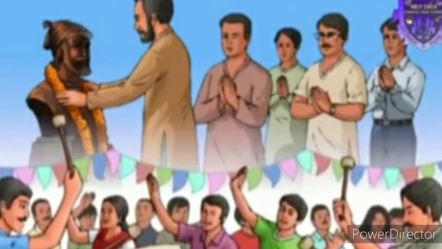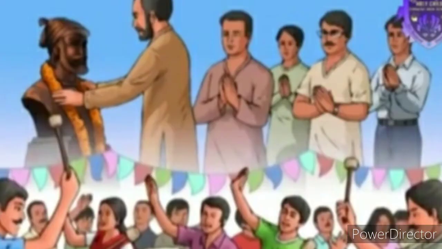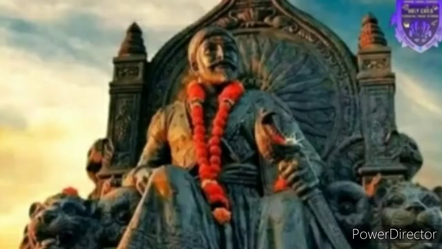It is a happy day for you children. Why is it a happy day for you children? See, because you sing songs and povadas in his honor. You garland his pictures and say Shivaji Maharaj ki jai. Isn't it, students? Who was this Shivaji Maharaj? What was the great work he did that we celebrate his birthday every year? That we are going to see in this lesson.